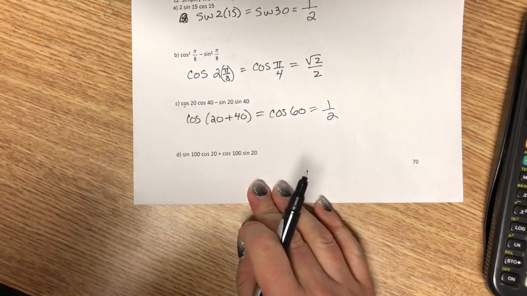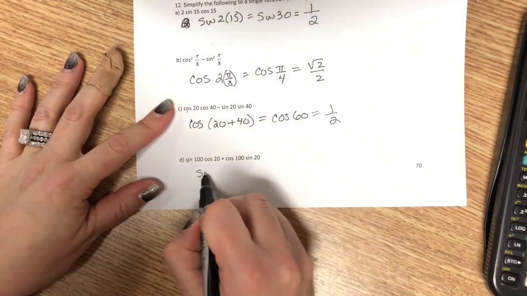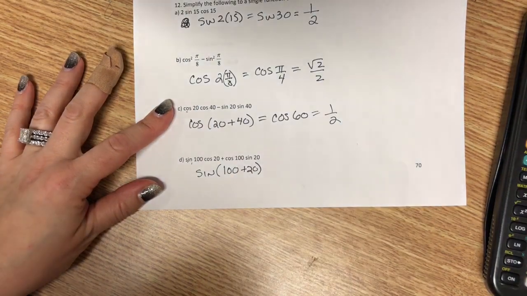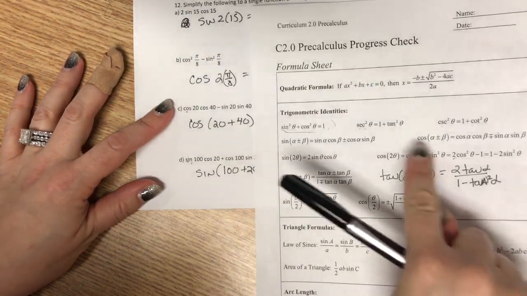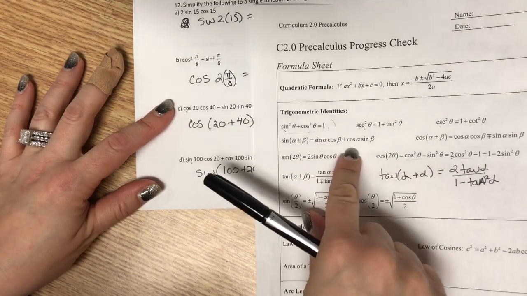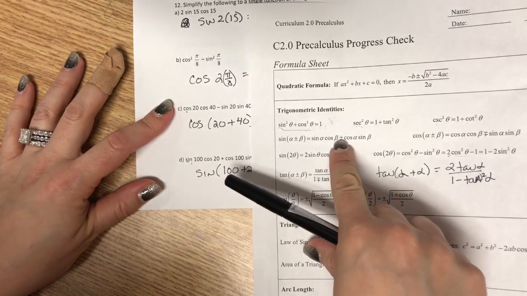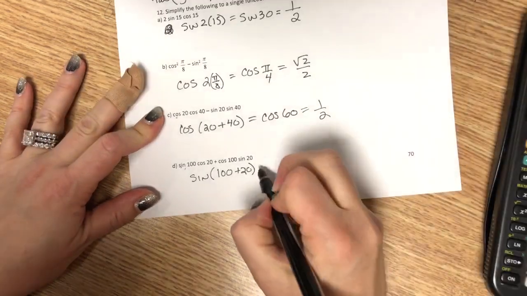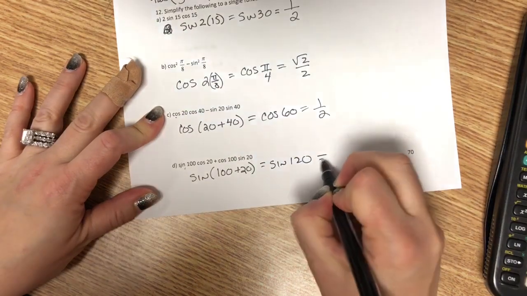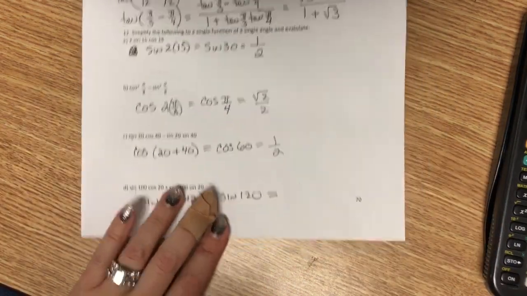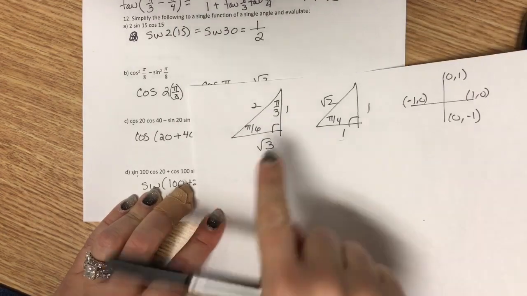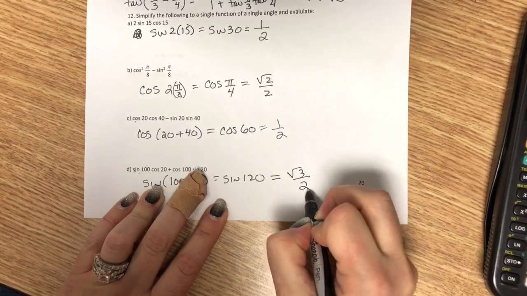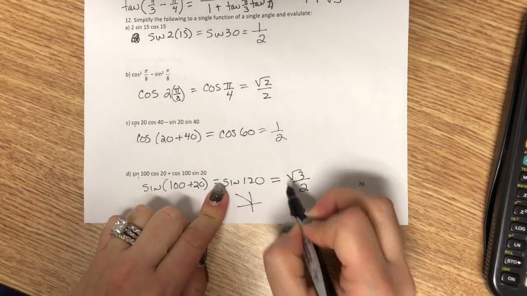And then D, these switch, so it's the sine same, so that's 100 plus 20. You can always consult your formula sheet here. Plus on the top of the symbols is plus on the top of the symbols. So sine of 120, well, that's a reference angle of 60. Sine of 60 is root 3 over 2. And 120 is in the second quadrant, so positive.